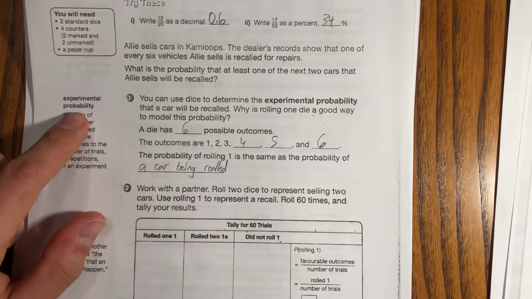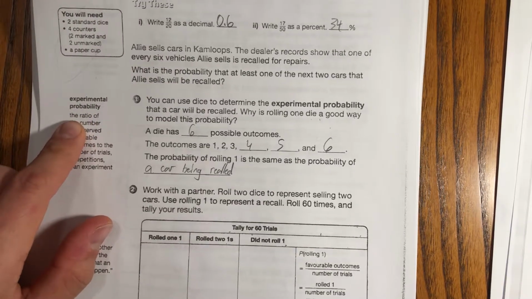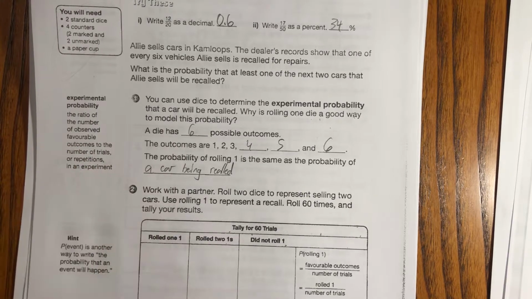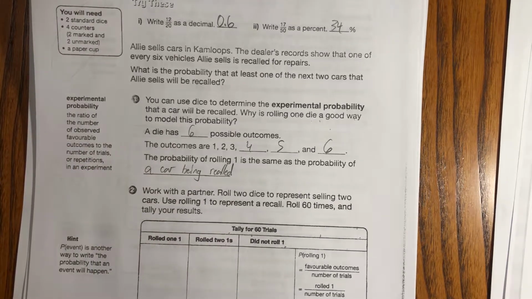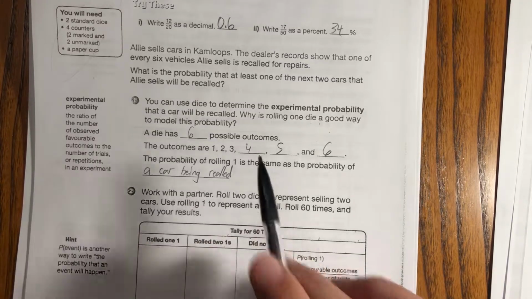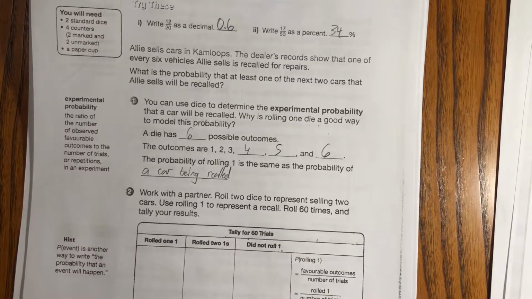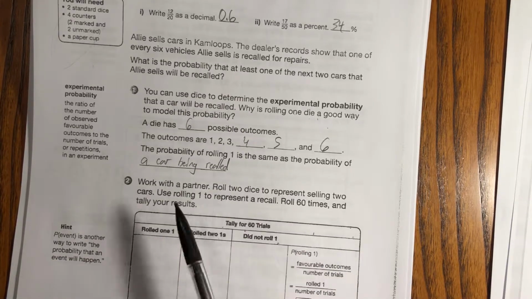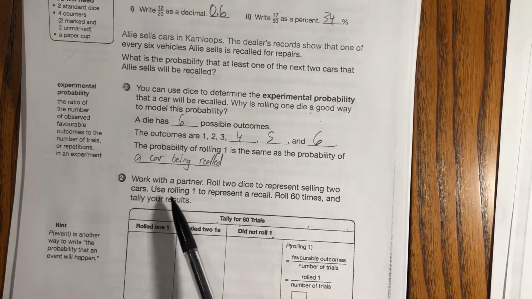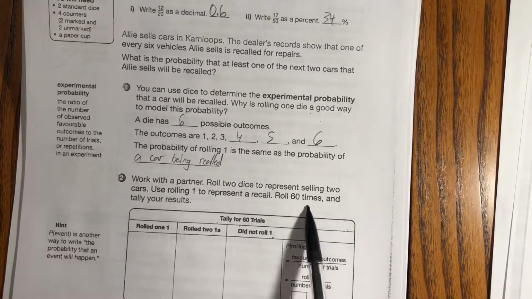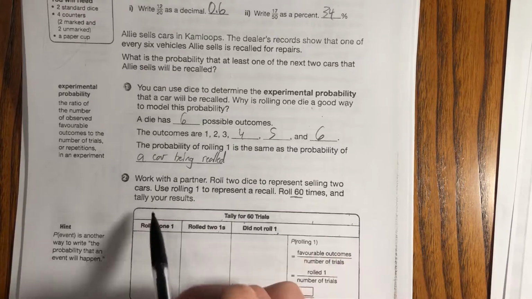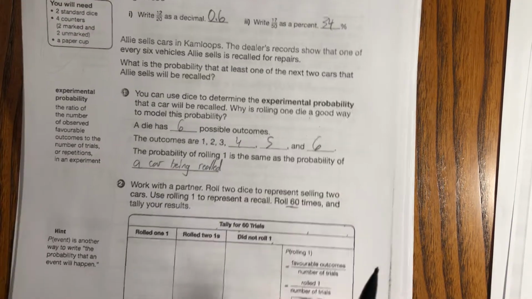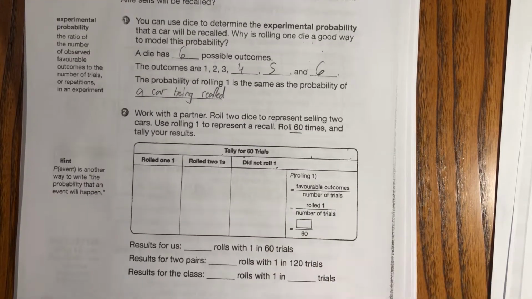So, experimental probability: the ratio of the number of observed favorable outcomes to the number of trials or repetitions in an experiment. So we're going to be using ratios. Number 2 says work with a partner, roll 2 dice to represent selling 2 cars. Use rolling 1 to represent a recall. Roll 60 times and tally your results. So yours will be different than this one. You can try it, practice it, because you'll have to know how to do this.